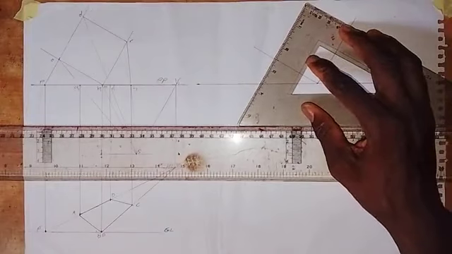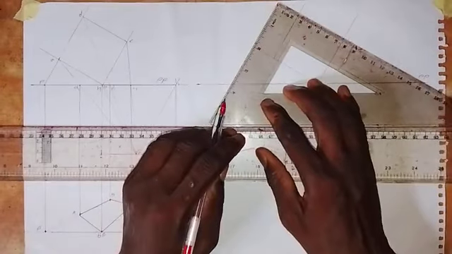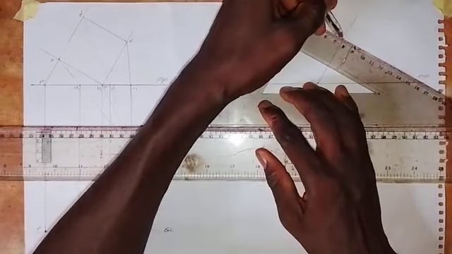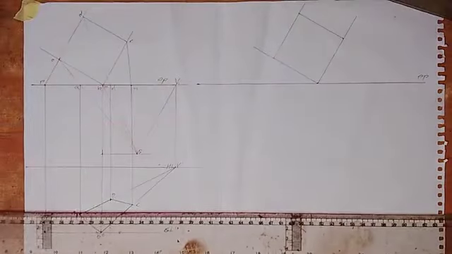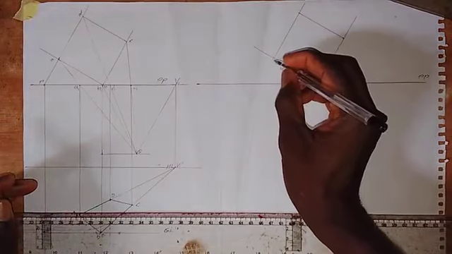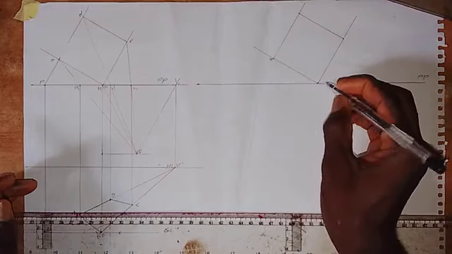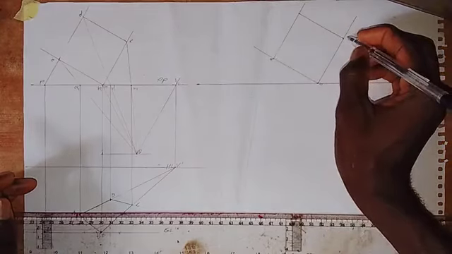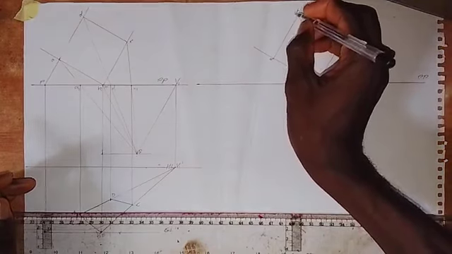From this point with the 60 degree side of the set square, we draw this line, and also from this point we draw a line with the 30 degree side, making it a square. All right, so we are going to label the points on the square. Here we have point A, and this is point B, and this is point C on the square, while this point is point D on the square.